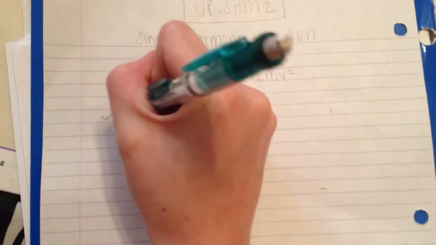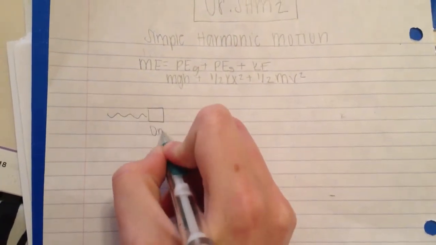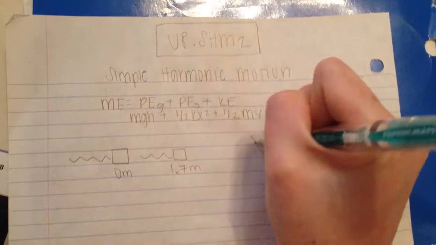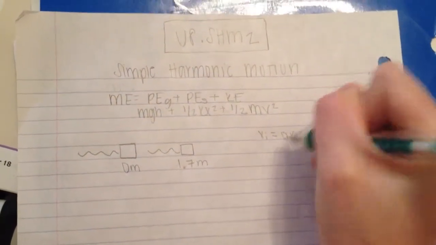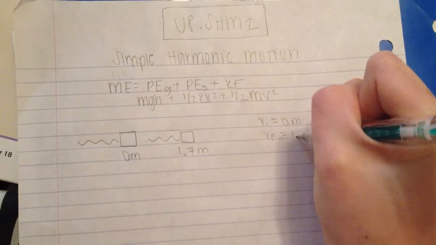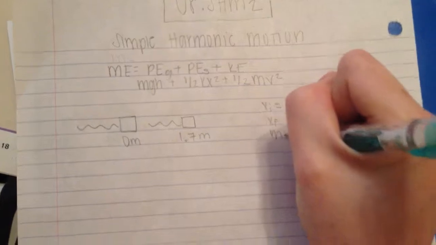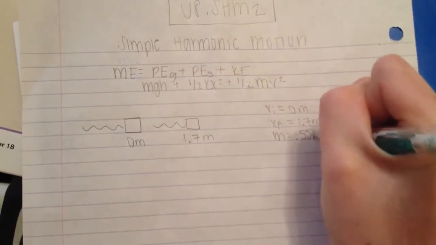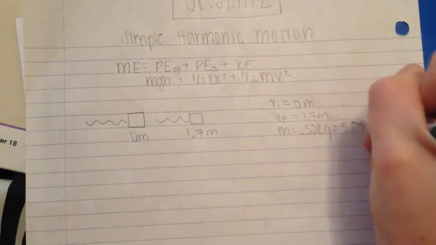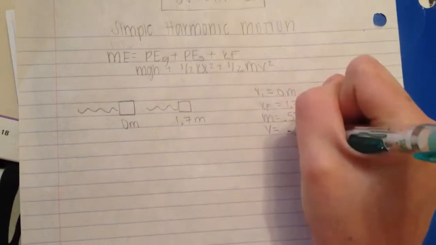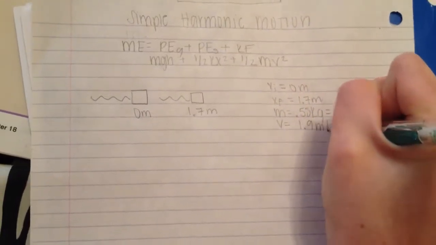So we have a problem where it says a spring that has a mass attached to the end of it starts off at 0 meters and is stretched to 1.7 meters. So from that, we have our x initial, which is 0 meters, and our x final, which is 1.7 meters. Our mass is given, which says that is 0.55 kilograms, which is equivalent to 550 grams. That is the SI unit. And it is said it is traveling at a velocity of 1.9 meters per second.